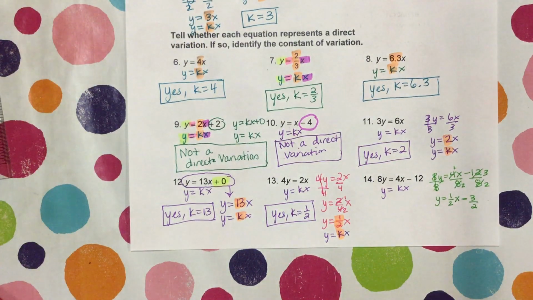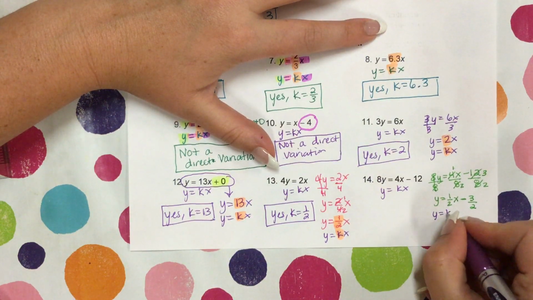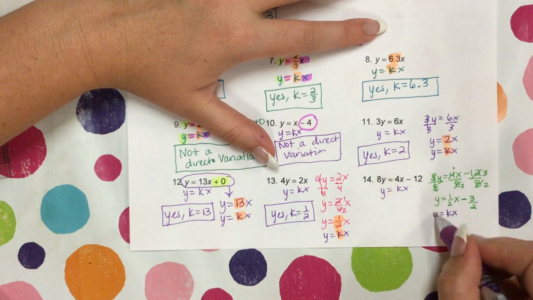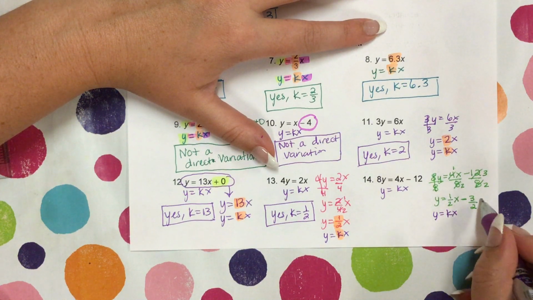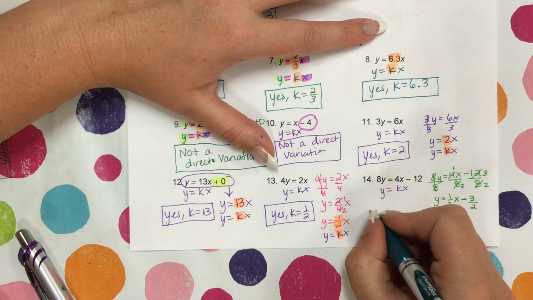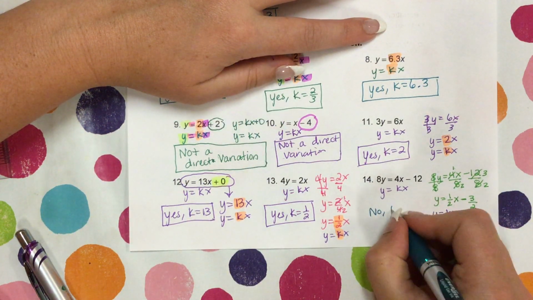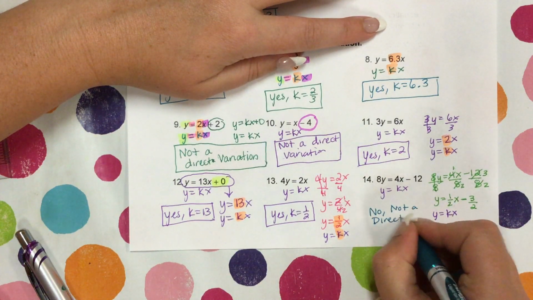Now, is this a direct variation? Is this of the form y equals kx? We have the y, we have the x, we have the equal sign, we have a number in front of the x, but we have this -3/2 over there, and that means that no, this is not a direct variation.